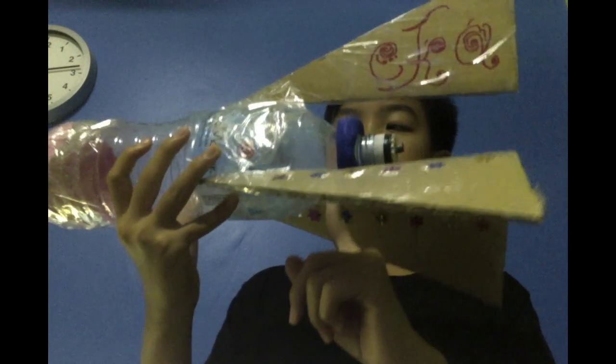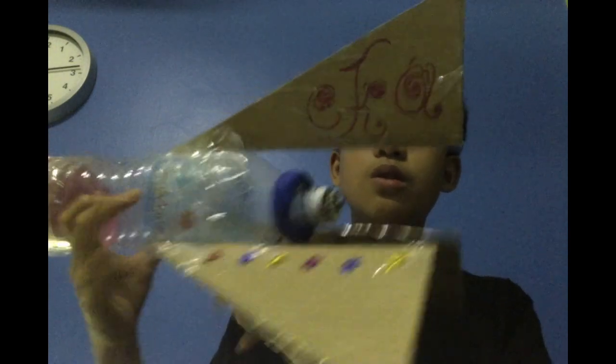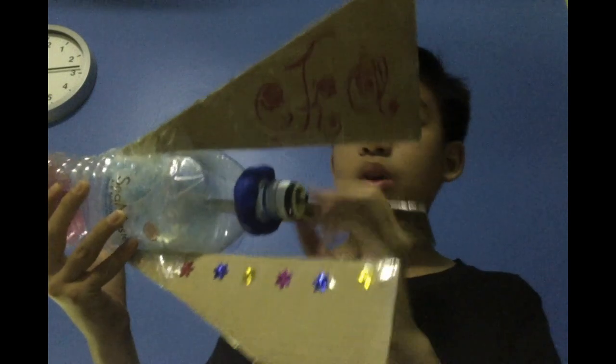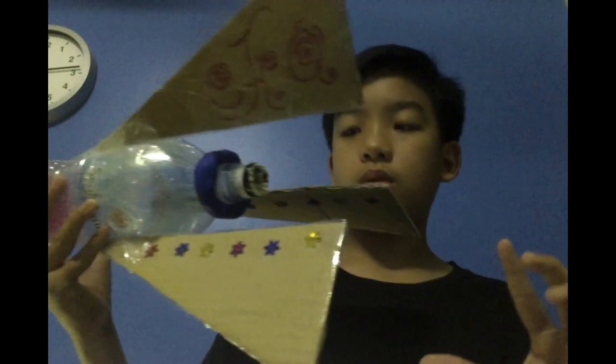When we pump the air into this bottle, the pressure builds up. Why? Because the air cannot come out. So the pressure builds up in this little bottle.